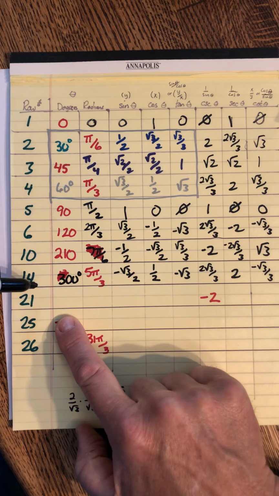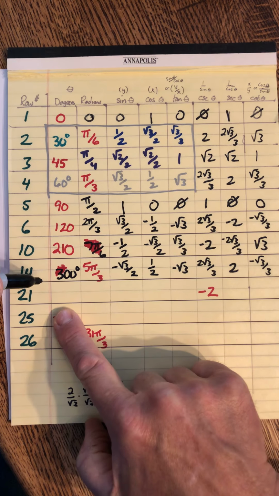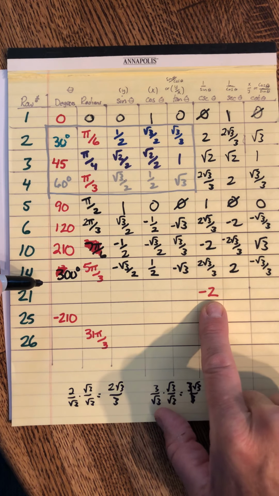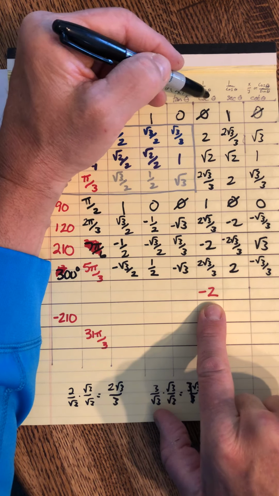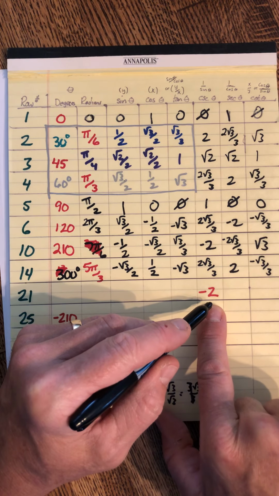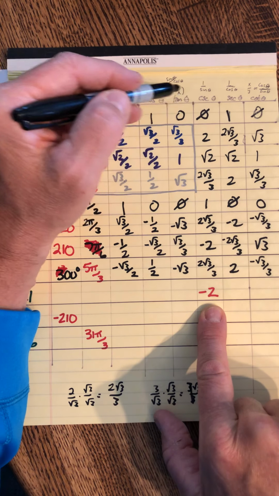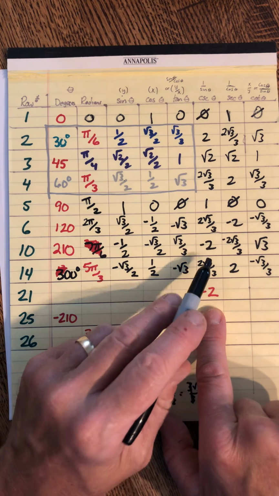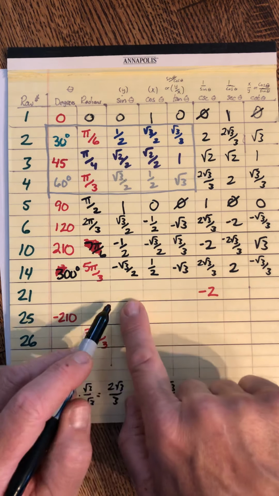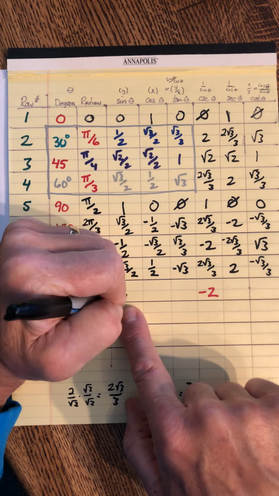21 together here. Okay? What we're given in row 21, the only thing we're given is that the cosecant of the angle theta is -2. Well, the cosecant is the reciprocal of the sine. So if the cosecant is -2, that means that the sine must be -1/2.